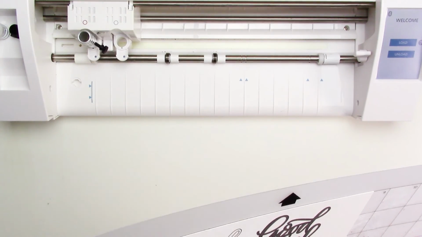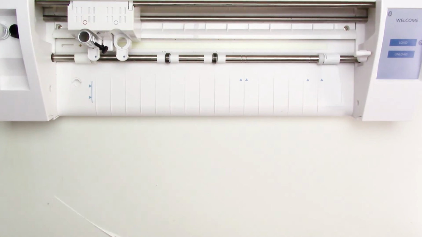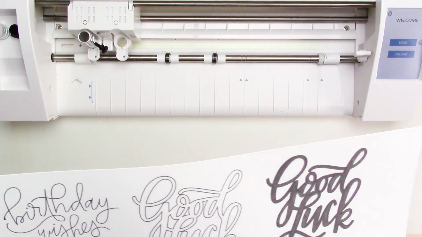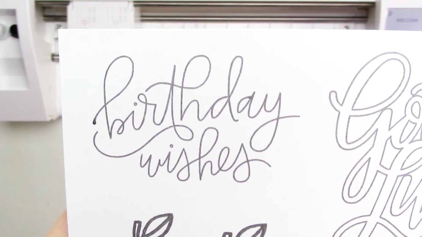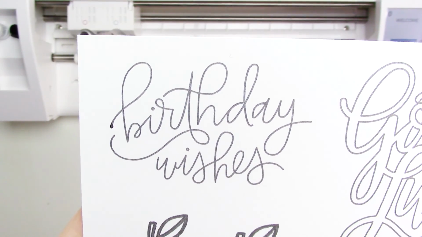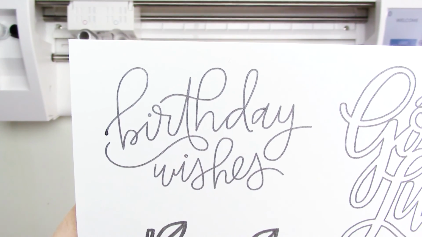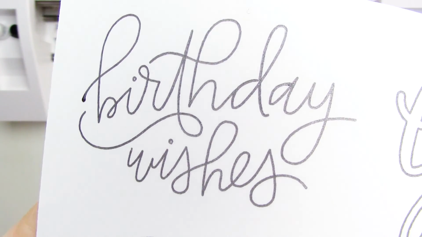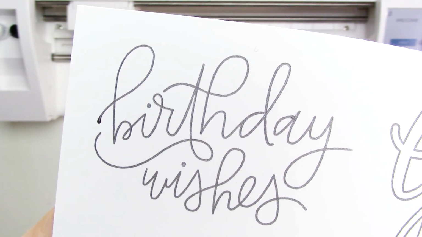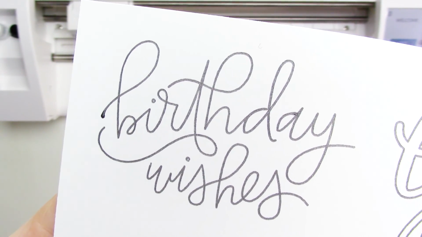Okay, once the machine is finished, I'll unload the mat and remove the cardstock from it. You can see that on the birthday sentiment, my pen tip wasn't bold enough to fill the dots on the eyes. It's not a big deal, but if I had to do it again, I may have created an internal offset or two to fill those dots. You can also just take the pen and fill them in manually. Otherwise, this is a great result for the sketch file.